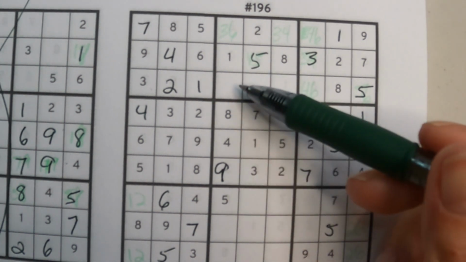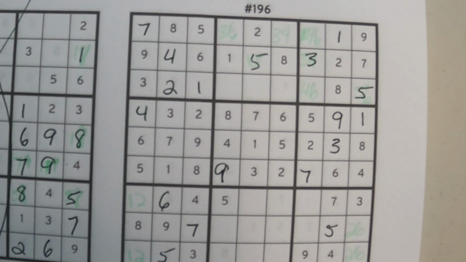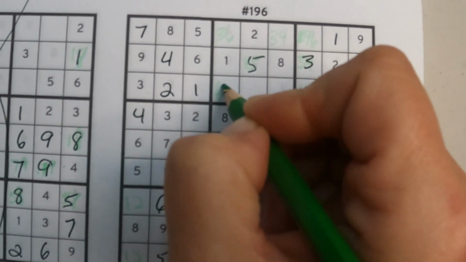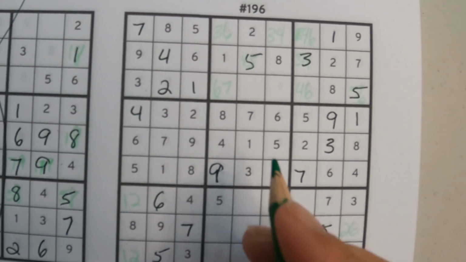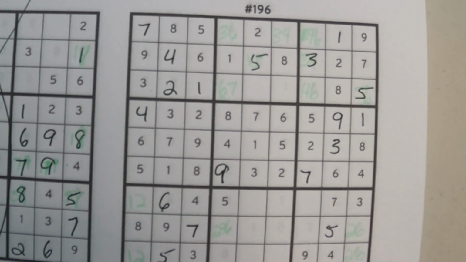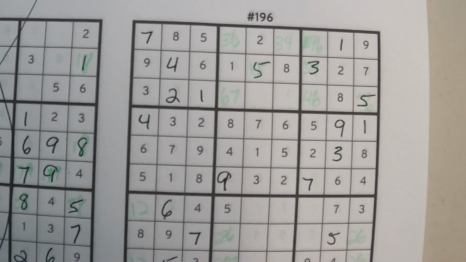For this column, looks like we're missing 2, 3, 6, and 7. We've got 2 and 3 here, so 6, 7. 7 here, so 2, 3, 6. A 3 here, so 2, 6, 7.